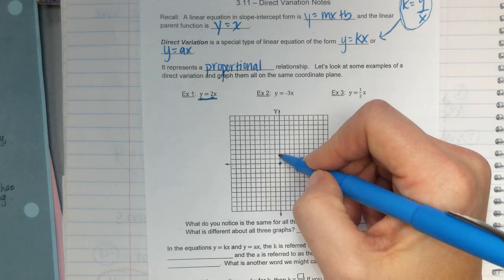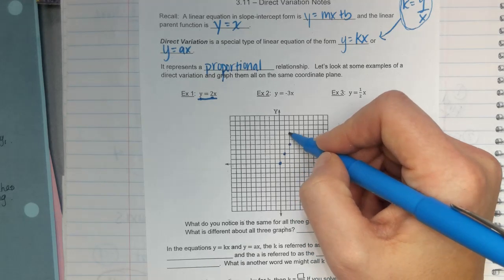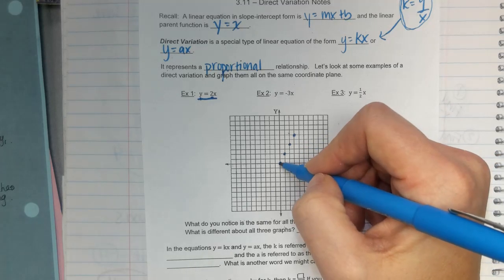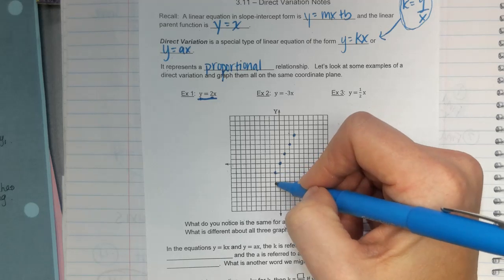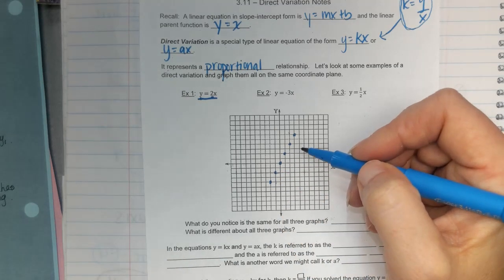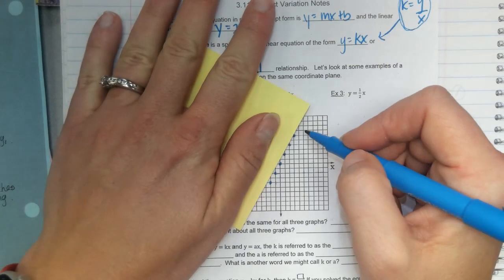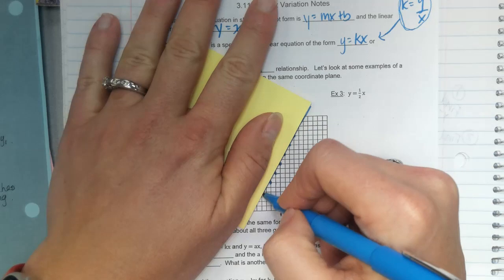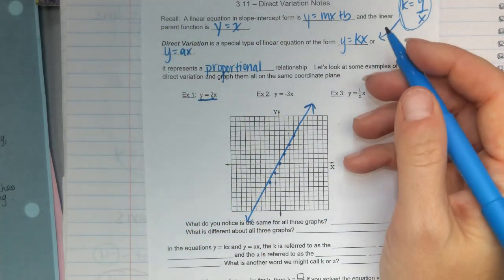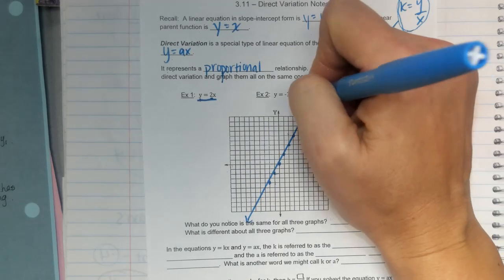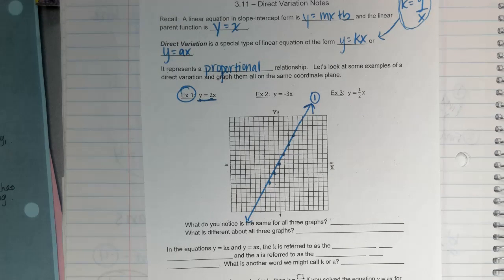So we're going to go up 2, over 1, up 2, over 1. And on the same side, we could go down 2 and to the left 1, down 2 and to the left 1. And then we would just draw our line. You should be getting some good practice in plotting a line from slopes. So this was example 1, y equals 2x.